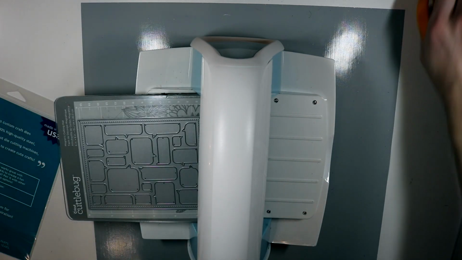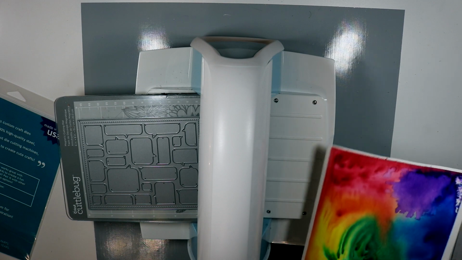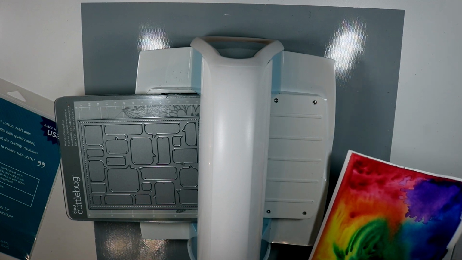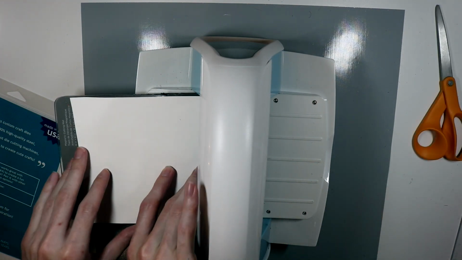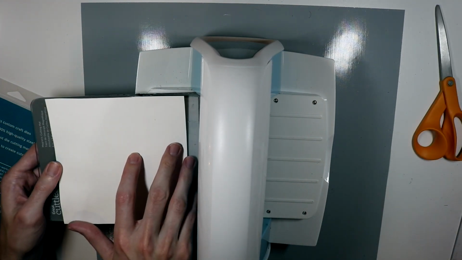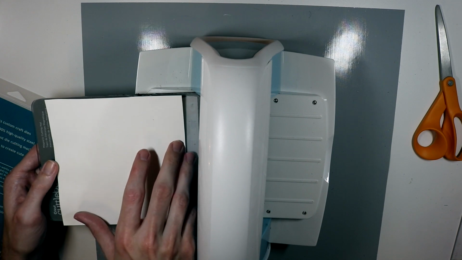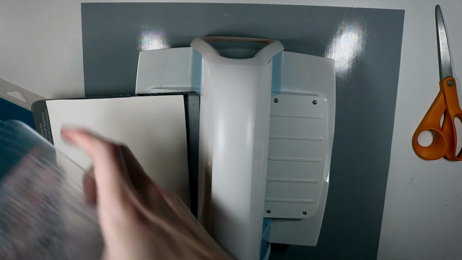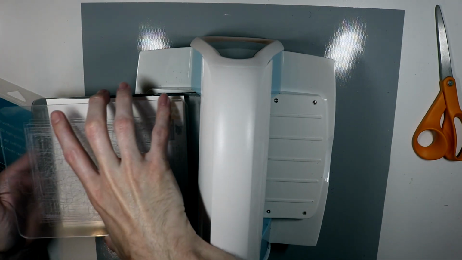Yeah, we'll trim off the excess white areas, and then I'll put it through the die cut machine and cut out my design. And I don't quite know what I'm going to get when I put this through the die cutting machine because I can't see it while it's going through. So we're gonna see what we end up getting whenever it pops out on the other side.